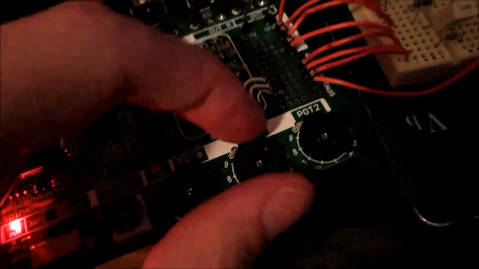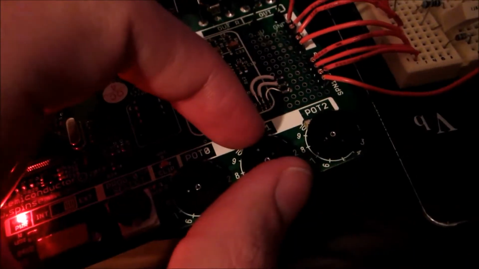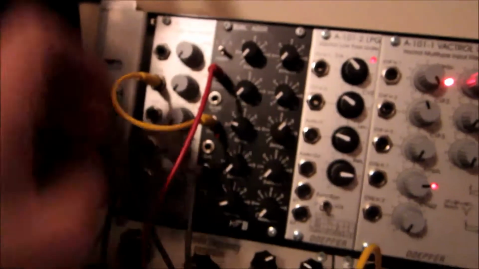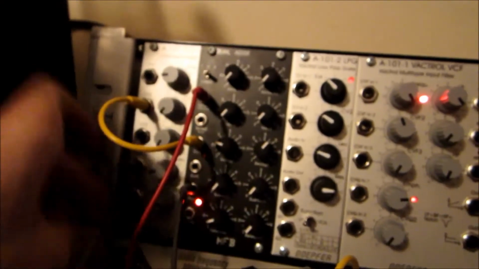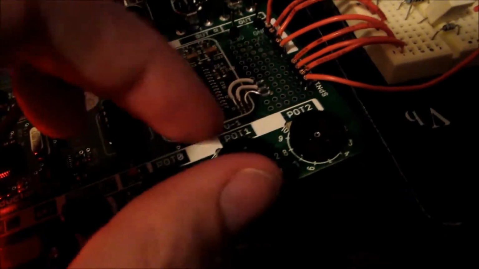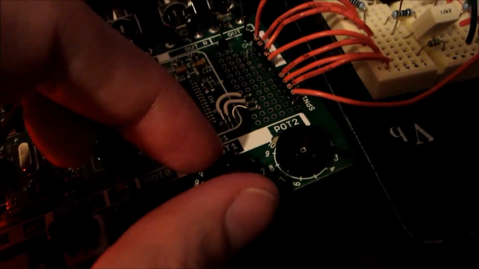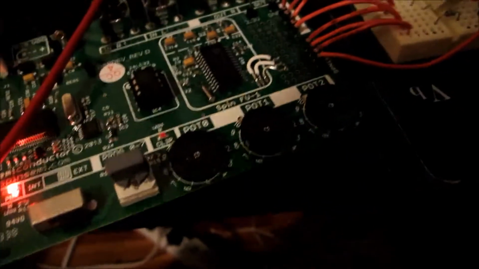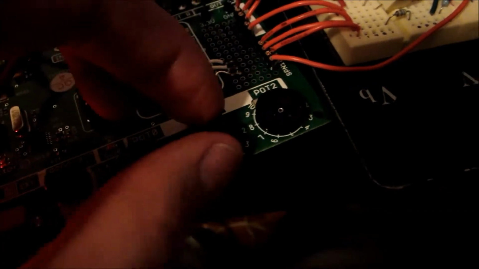You can control the delay time with the pot. And the signal gets pretty distorted when I change the delay time in real time. But that's probably something I could fix with code, once I learn more about this thing.